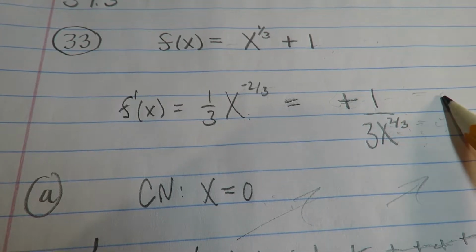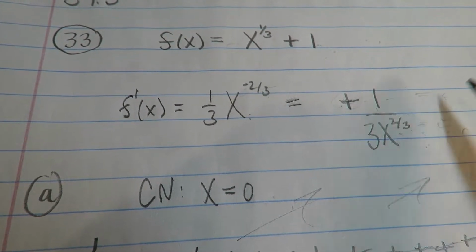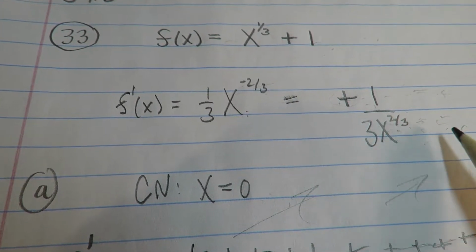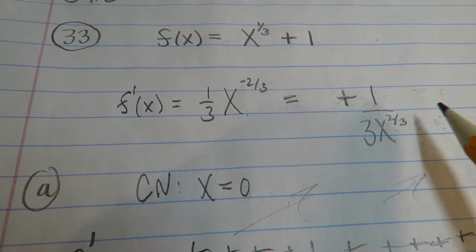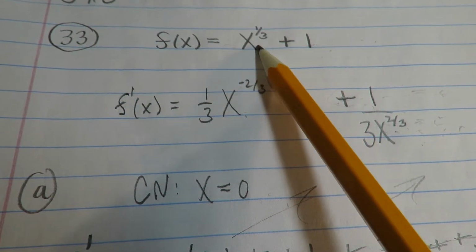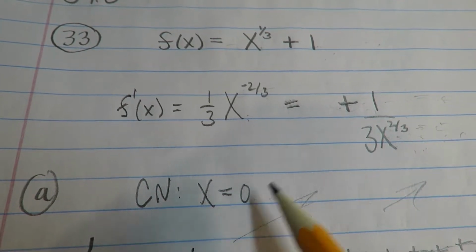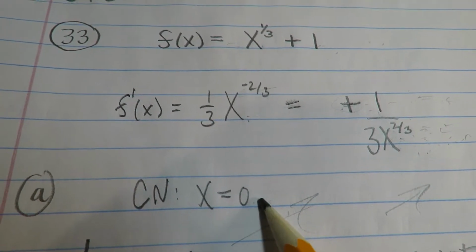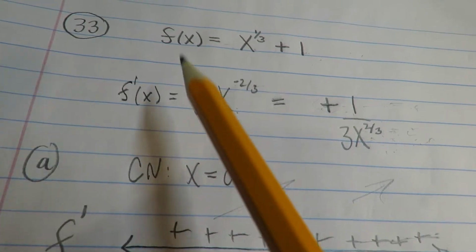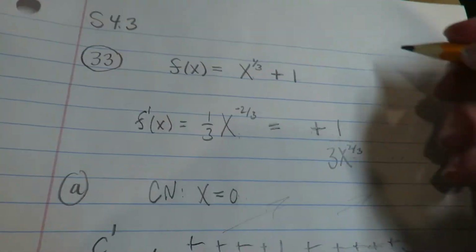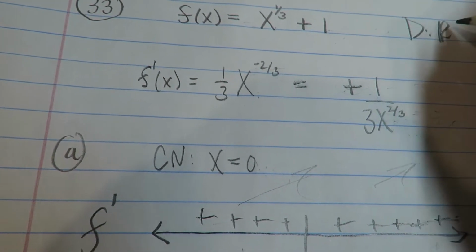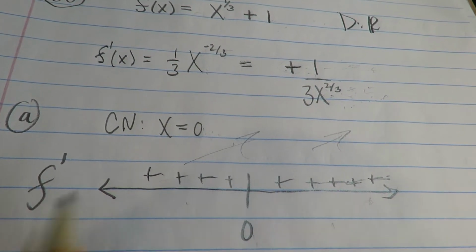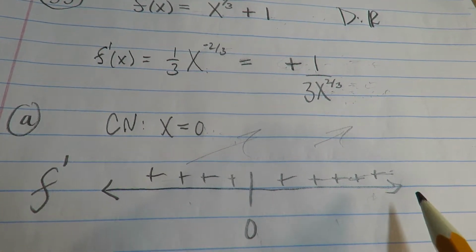So in this case, it's impossible to set the numerator equal to 0 since this is a constant, but you can set the denominator equal to 0, and there's no domain restriction on the original, so that's fine. You get x is equal to 0 when you do this. So since the original function's domain is all real, you're going to then look at the derivative on the entire number line.